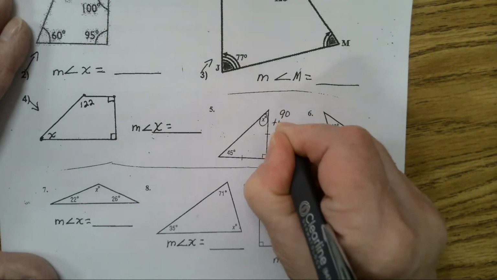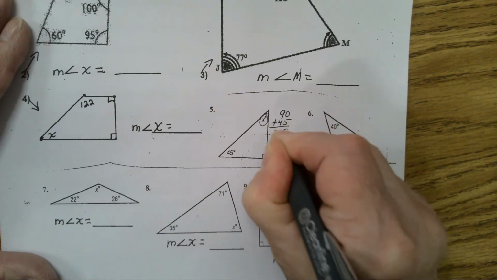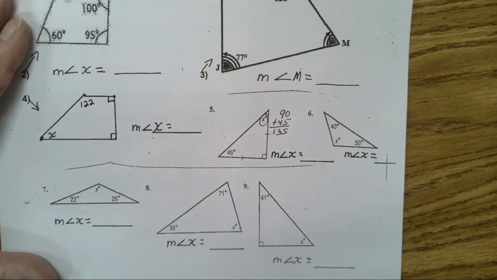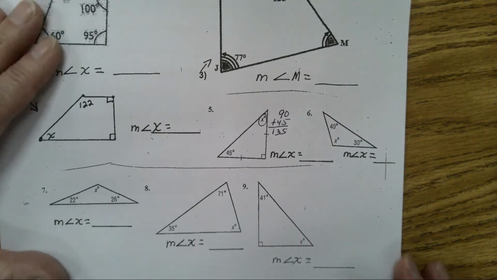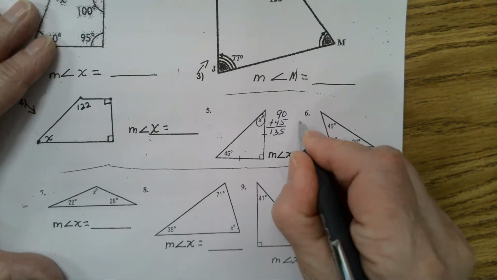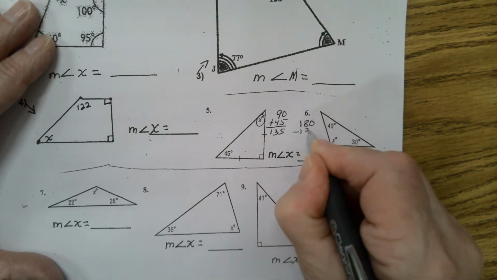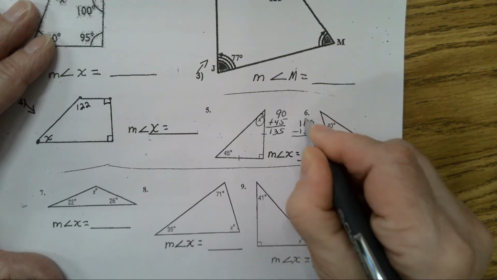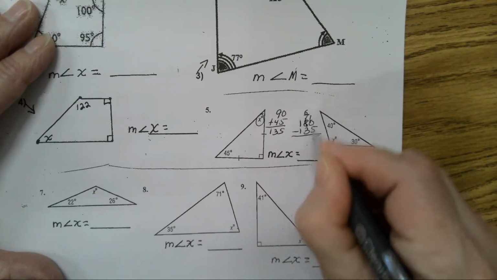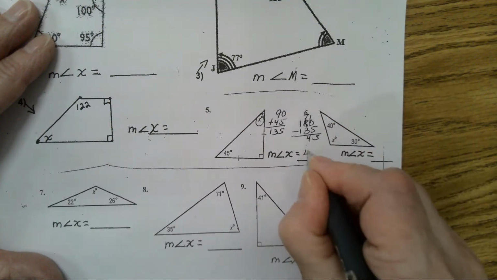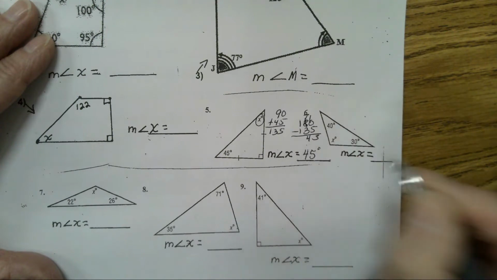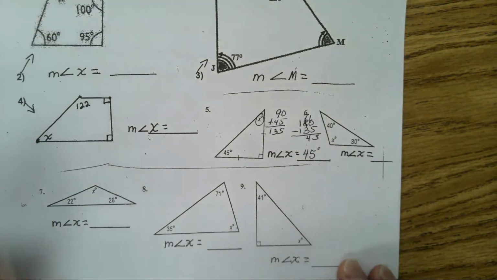Excellent. 90 plus 45 is 135. That's your step 1. Now what's my second step? Yes, Aiden. You subtract it from 180. There are 180 degrees in a triangle. Subtract it and you are going to get 45. X equals 45 degrees.